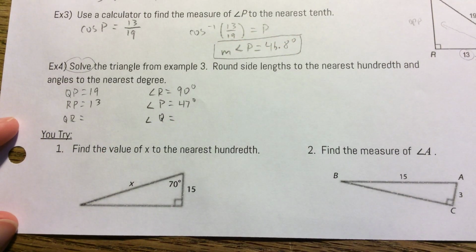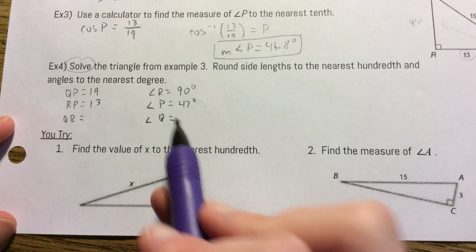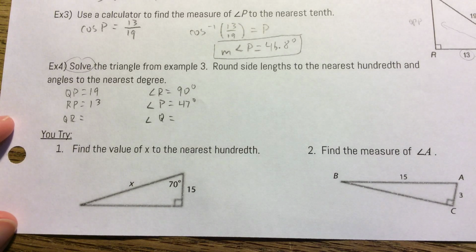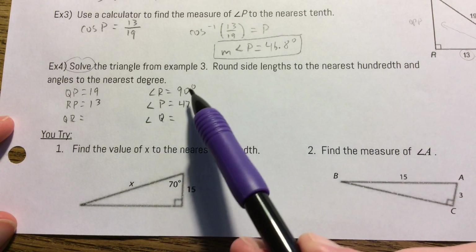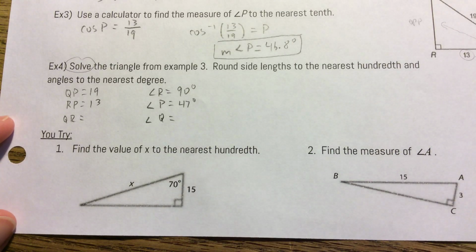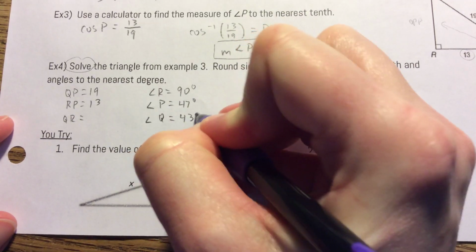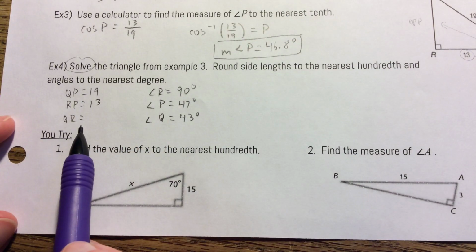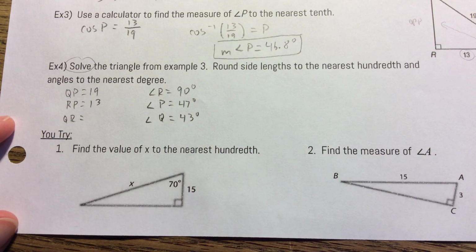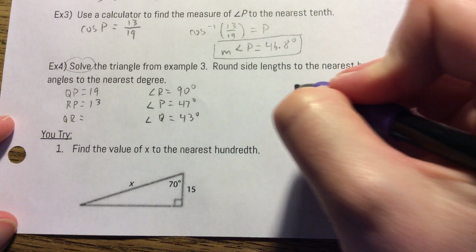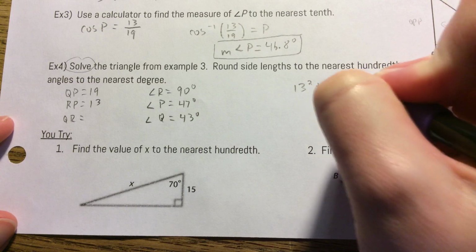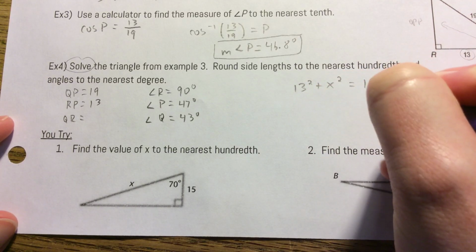In this case, these are not that bad to find. If I'm going to find angle Q, I can just do 180 minus 90 minus 47, which is going to give me 43 degrees, so we found that one. And then if I need to find QR, I can just do the Pythagorean theorem. So I could say 13 squared plus x squared equals 19 squared.